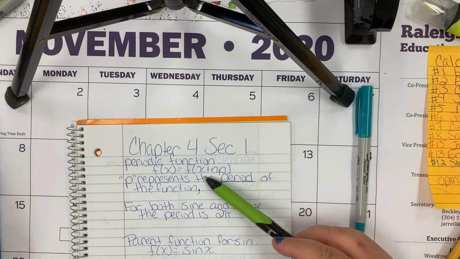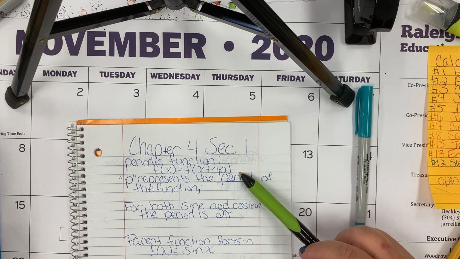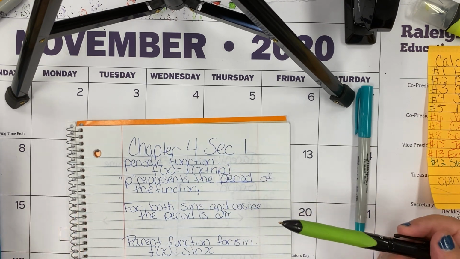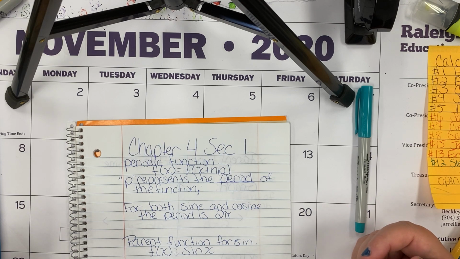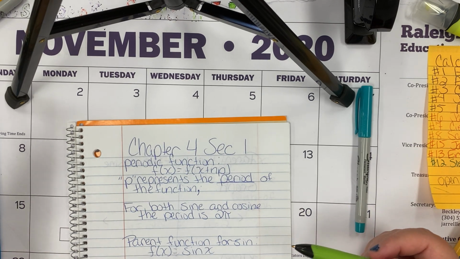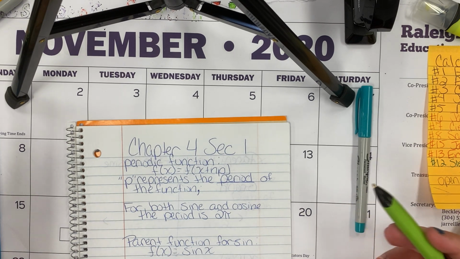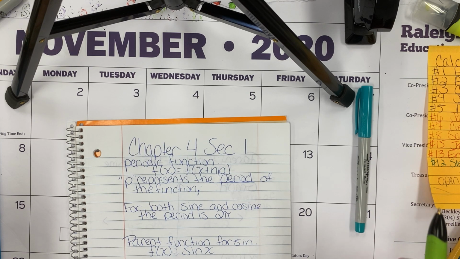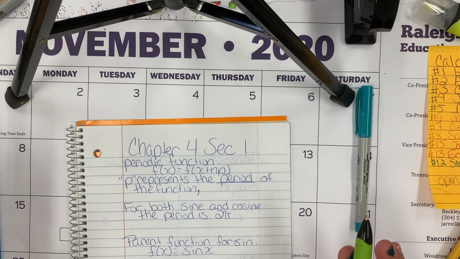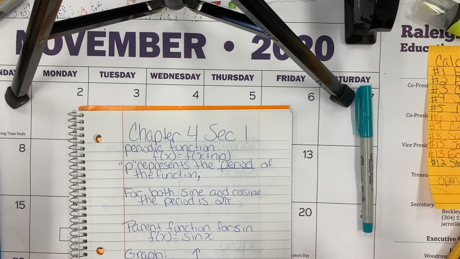So both cosine and sine functions are considered periodic functions. So f of x equals f of x plus np. P represents the period of the function, which is like your end point. It's where you end once you complete one cycle of either sine, cosine, tangent, and all of those functions.